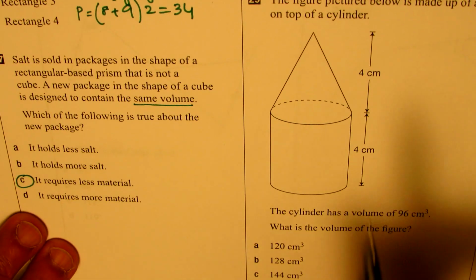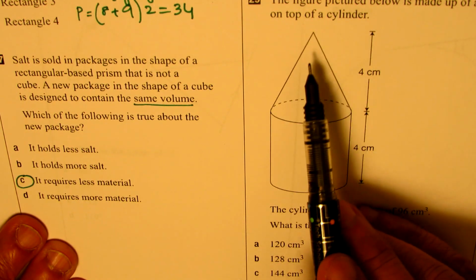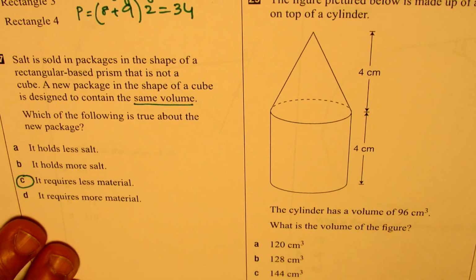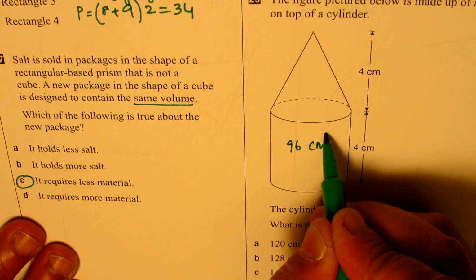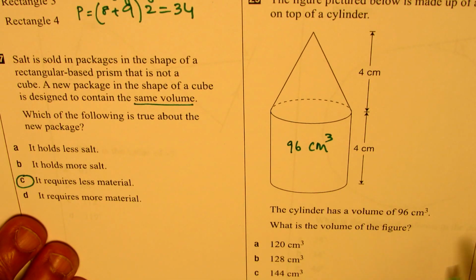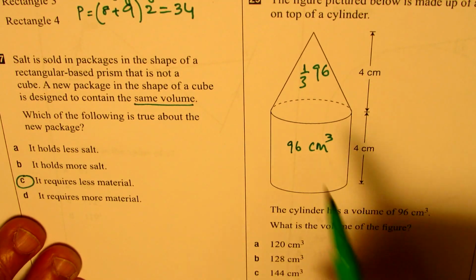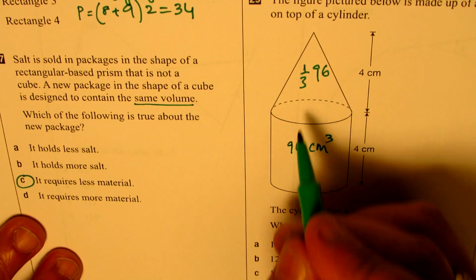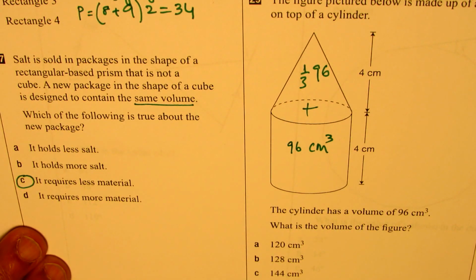Question number 29. The figure pictured below is made up of a cone on top of a cylinder. The cylinder has a volume of 96 cubic centimeters. So this volume is 96 centimeter cube. What is the volume of the whole figure? Well, that should be 1/3 of 96, correct? So we can add them up and get the whole volume, correct? So let's add them up, since the volume of a cone is 1/3 that of the cylinder.